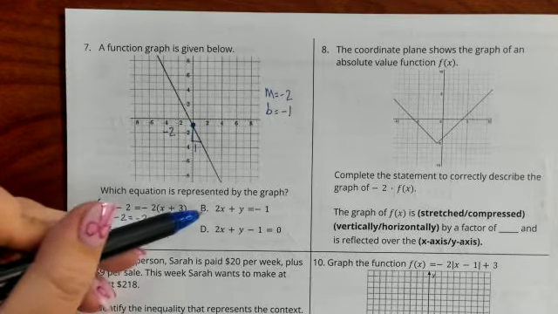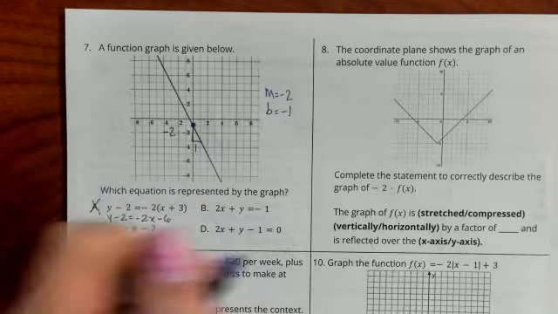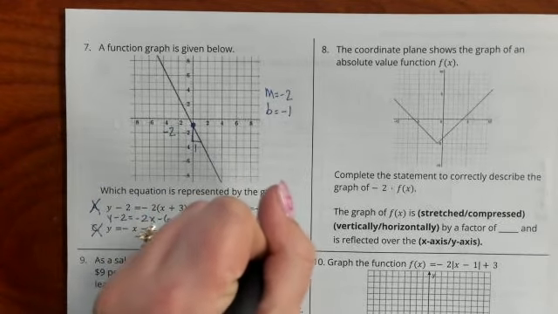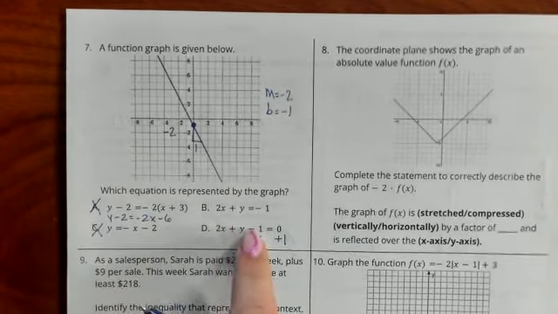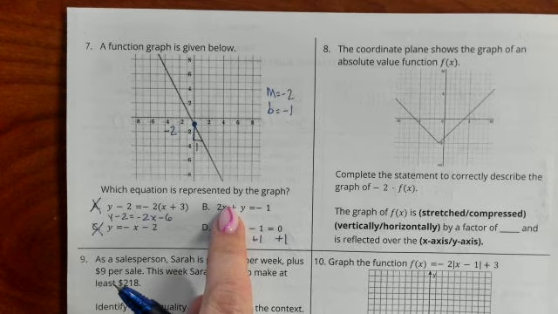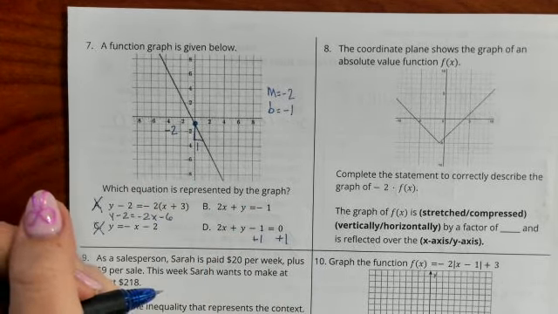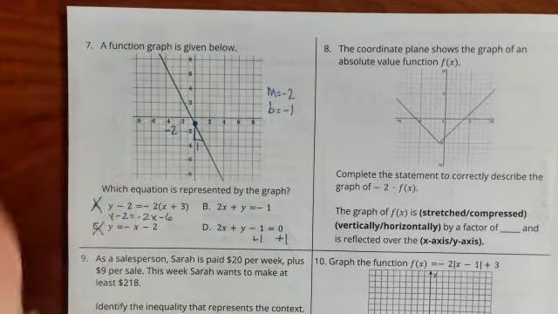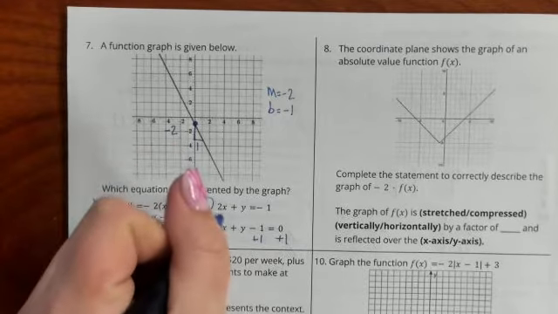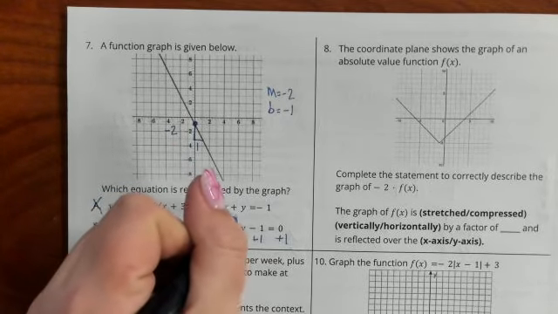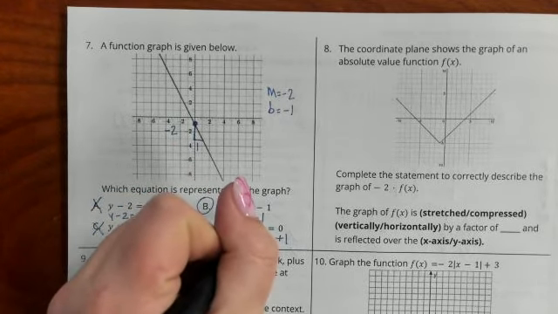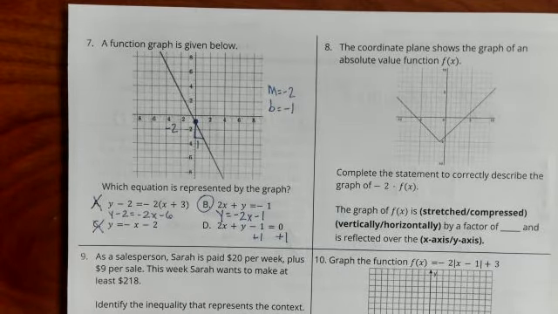And then it's going to be a toss-up between b and d, because if I add this one over, that gives me 2x plus y is equal to 1, versus b, which gives me 2x plus y is equal to negative 1. But we know we need our y-intercept to be negative 1, which is why our answer is going to be b. Because if I rewrote this, I would have y is equal to negative 2x minus 1, which is exactly what I want.